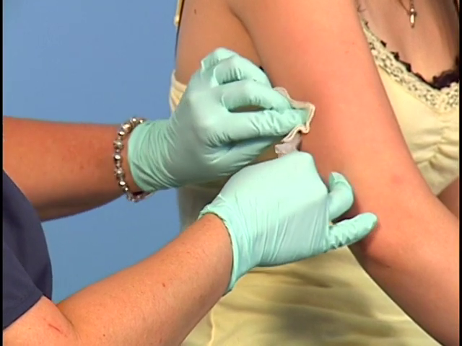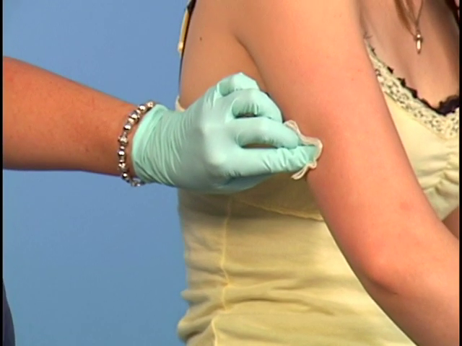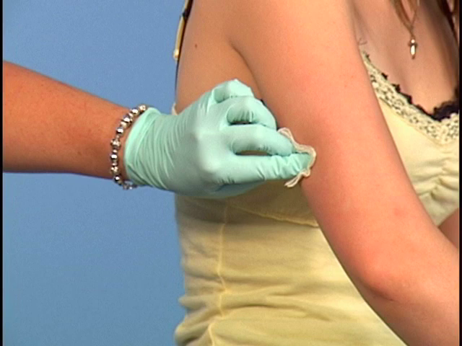Place a gauze pad over the injection site and quickly remove the needle, keeping it at the same angle as was used for insertion. This minimizes patient discomfort. Apply gentle pressure to the injection site with the gauze pad to help distribute the medication so that it is completely absorbed. Avoid vigorous rubbing, which could damage underlying tissue.